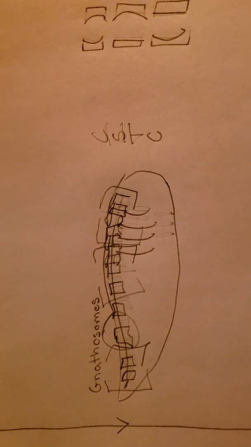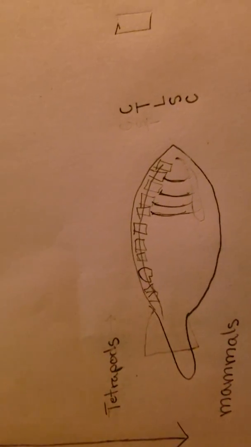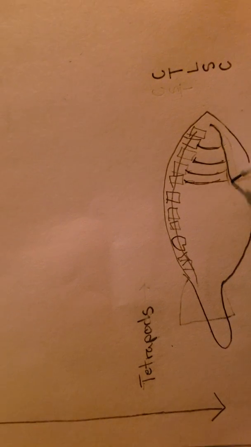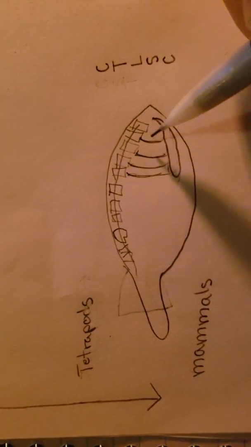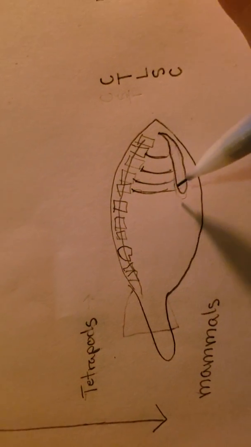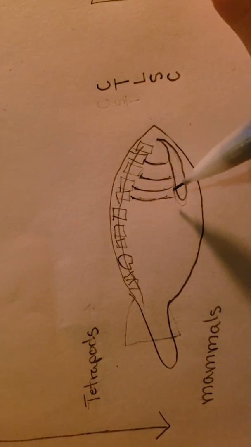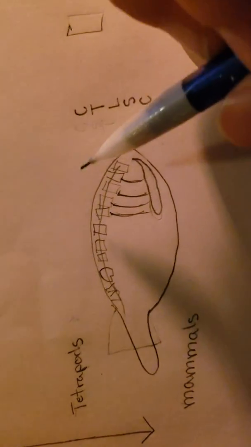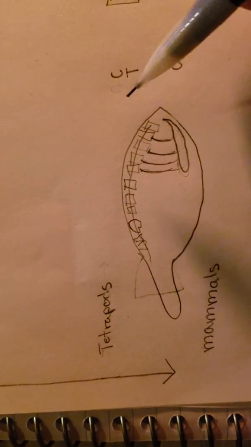However, we're still not seeing a sternum until we hit the mammals and we get a sternum, and this allows some of the ribs to connect to the sternum and the spinal cord.